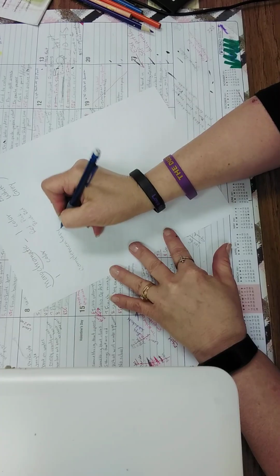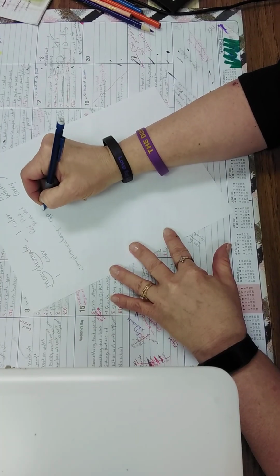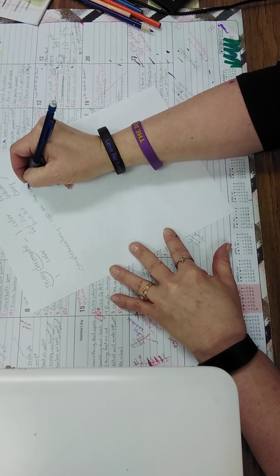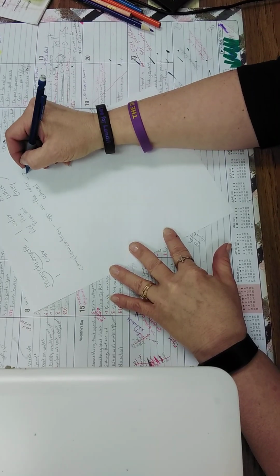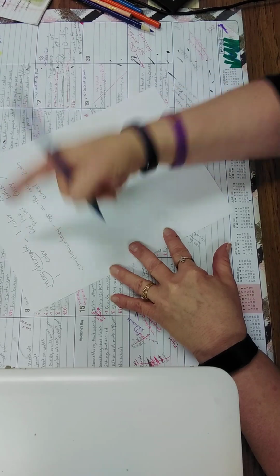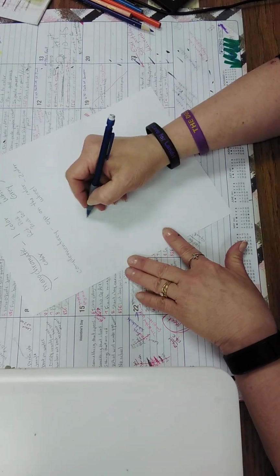Okay, our next color scheme that we're going to learn is a complementary color scheme. Complementary color schemes are opposite on the color wheel. It means they're directly across from each other. And it's going to be two colors this time instead of one. That one was just one color. This is two colors.